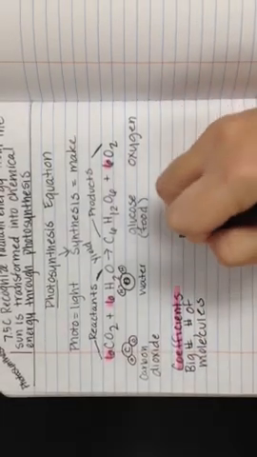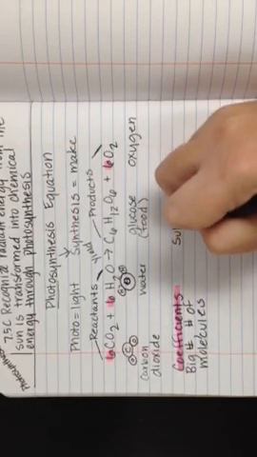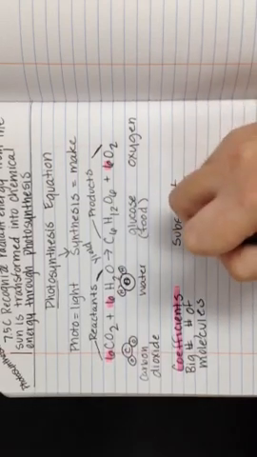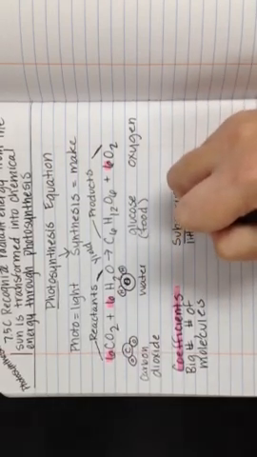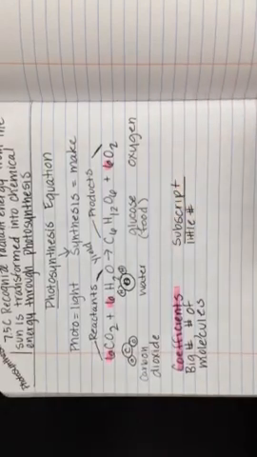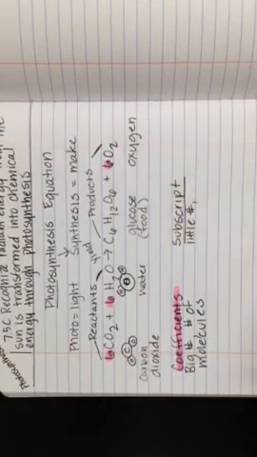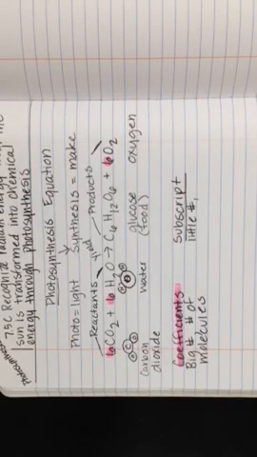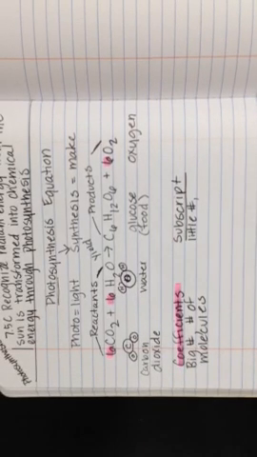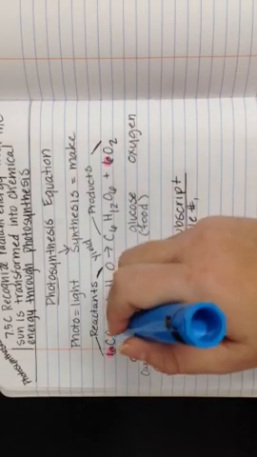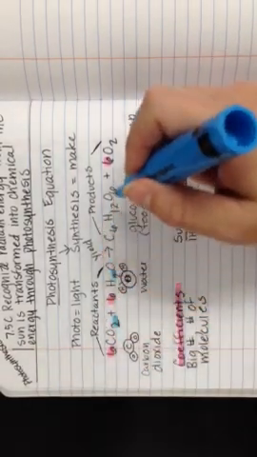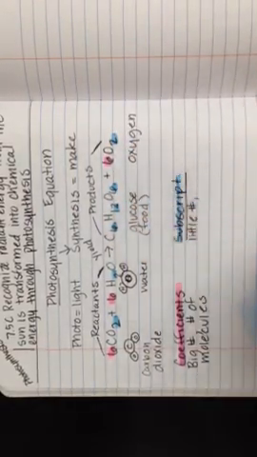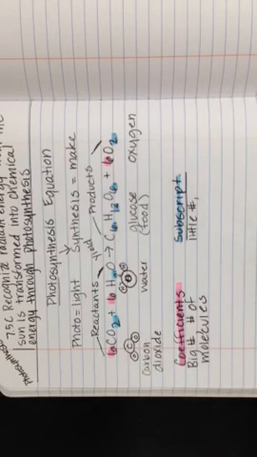The subscripts are the little numbers. It's kind of like the term submarine. It means that they are going to be underneath, like a submarine is underneath the water. So there are these little numbers that you see there below. Those tell us the number of atoms.